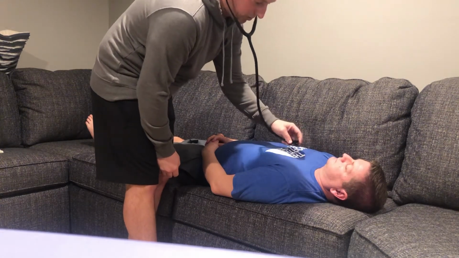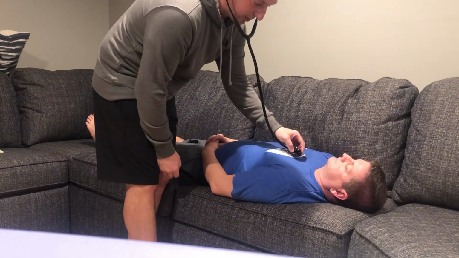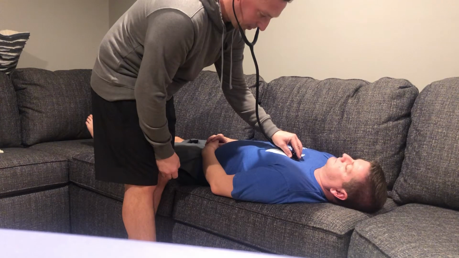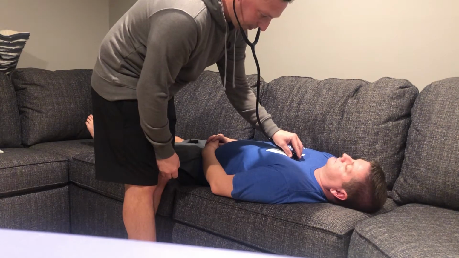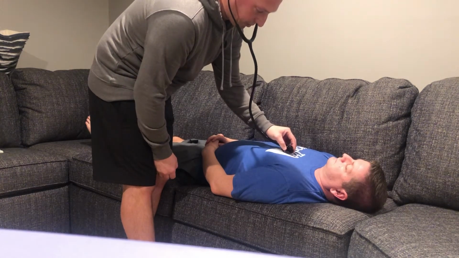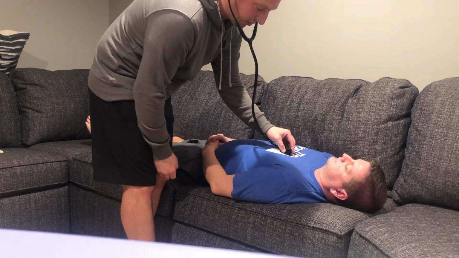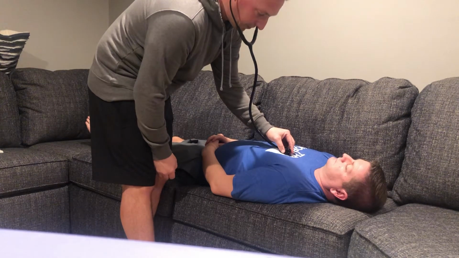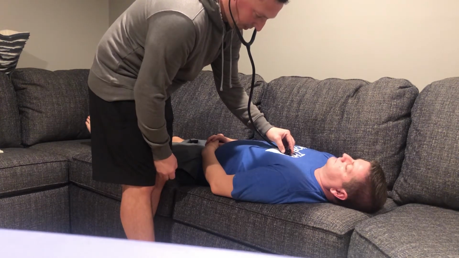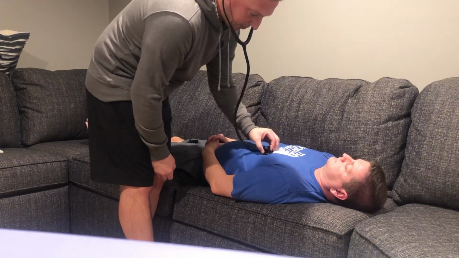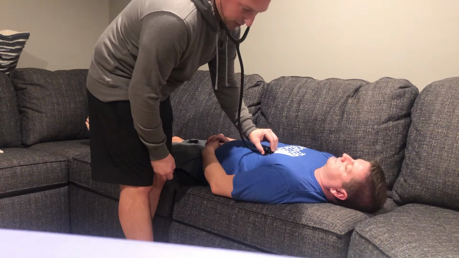We'll then move over to auscultate the pulmonic valve, which is the second intercostal space, left sternal border. We'll move down to the fourth intercostal space, left sternal border, to auscultate the tricuspid valve. And finally, we'll move down to the fifth intercostal space, left midclavicular line, to auscultate the mitral valve.